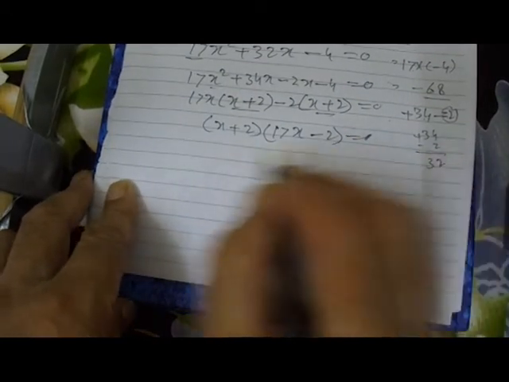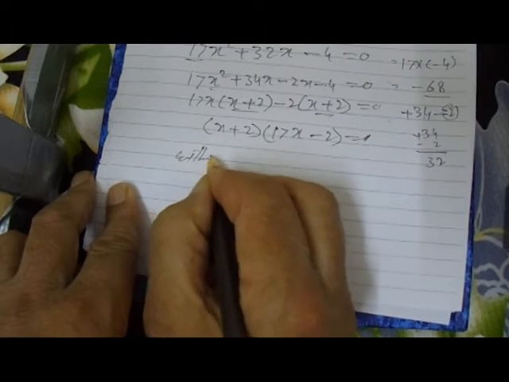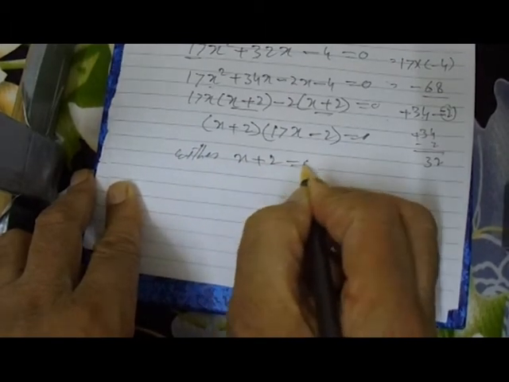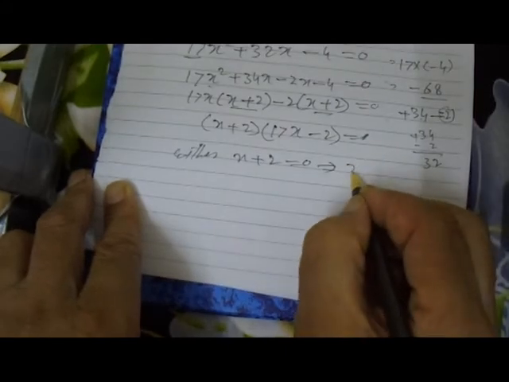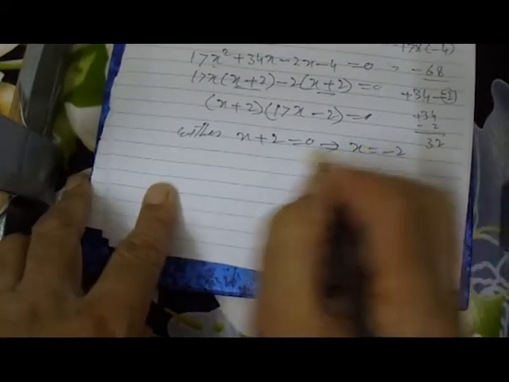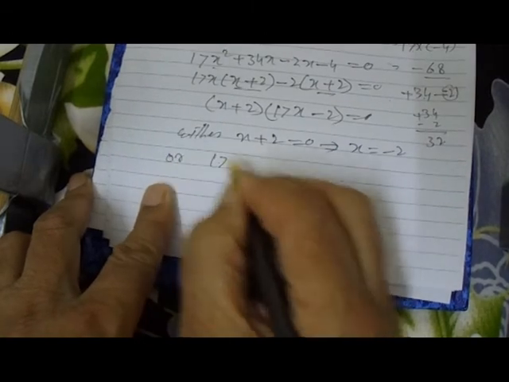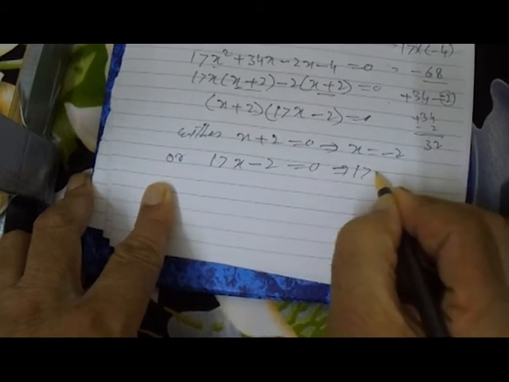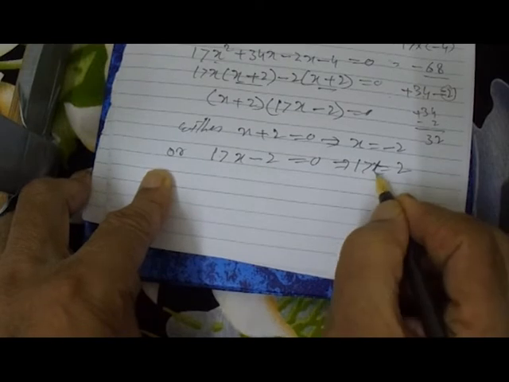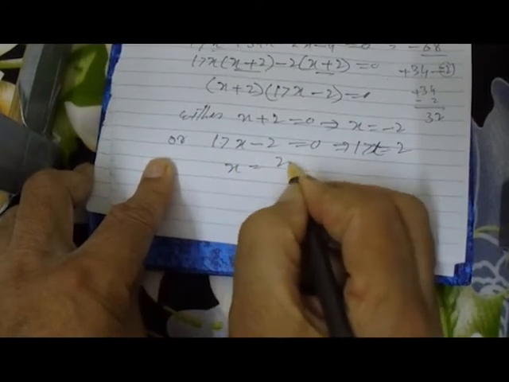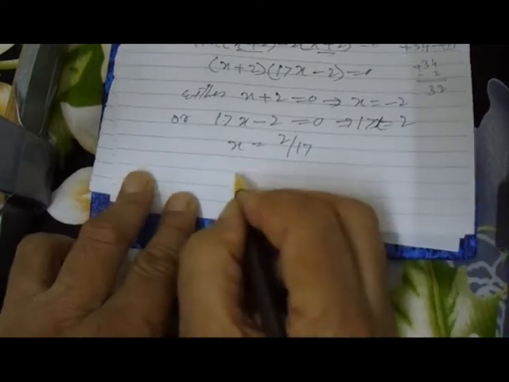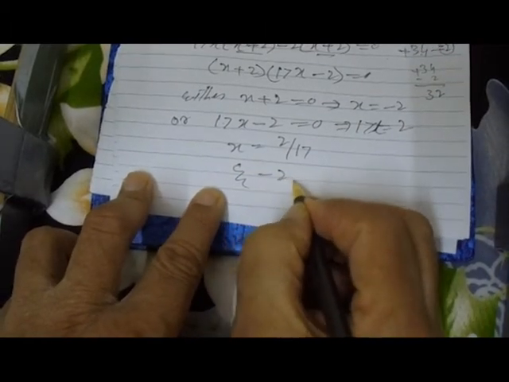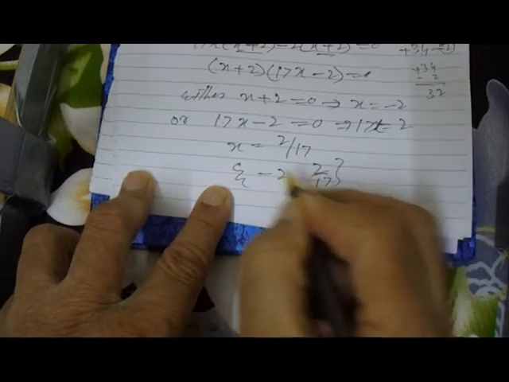Now either x plus 2 is equal to 0, we take this 2 on the right side, x is equal to minus 2. Now this is first, and we write again 17x plus minus 2 is equal to 0, and here 17x is equal to 2 and x is equal to 2 by 17. Now our solution set is minus 2 and 2 by 17. Now the solution set of this part is minus 2, 2 by 17.